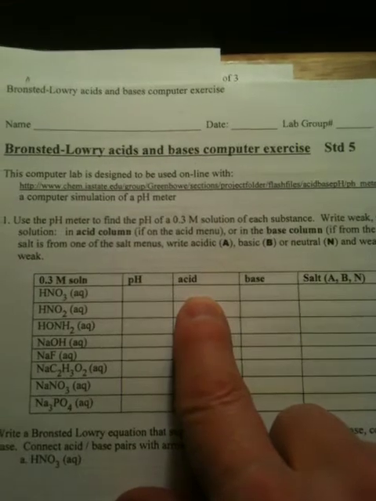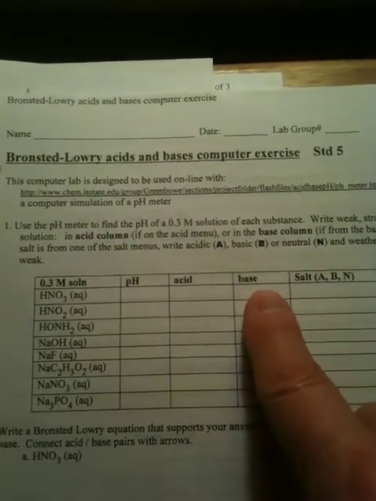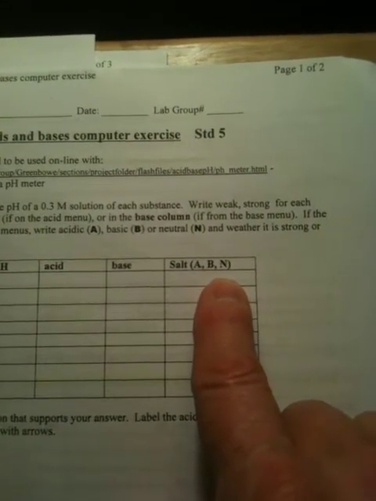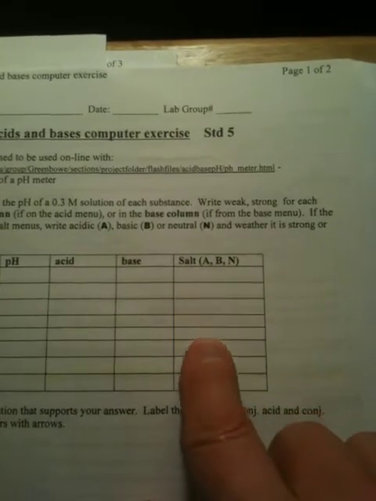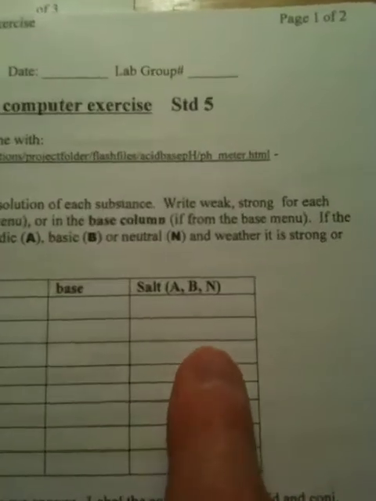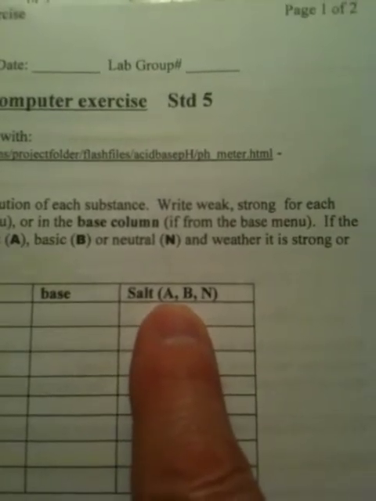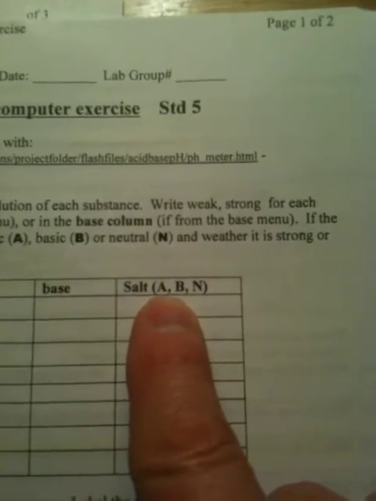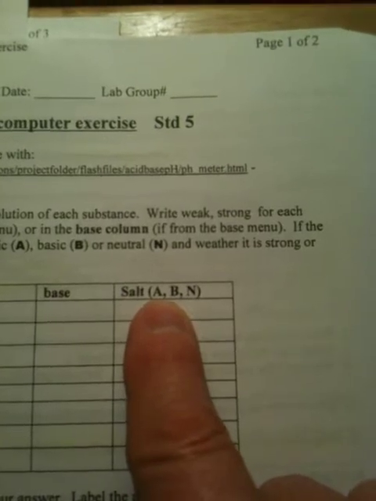And why is it a strong acid? Because it's on the strong acid list. It wasn't on the base menu, and it wasn't on the salt menu. Actually, there are 3 salt menus, and for anything from any one of those 3 salt menus, you're going to record here whether it is an acid or a base, and you tell that by the pH. If the pH is above 7, it's going to be a base. If the pH is below 7, it's going to be an acid.